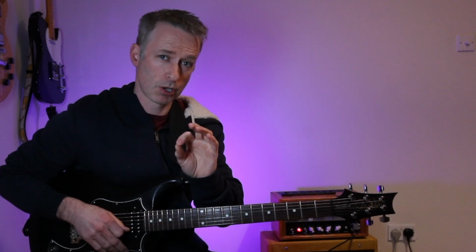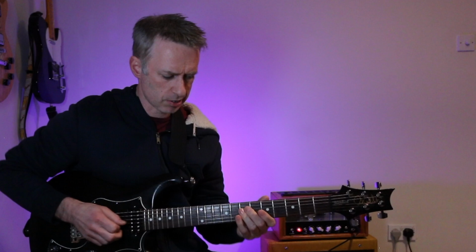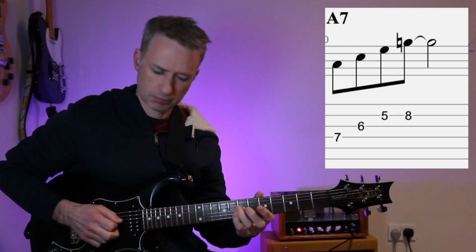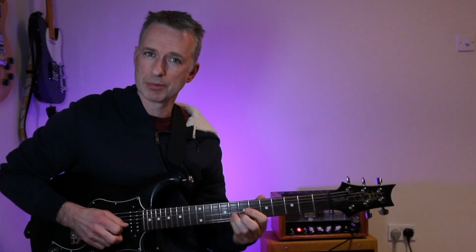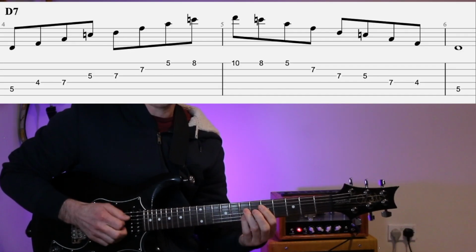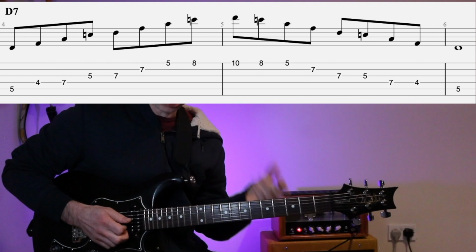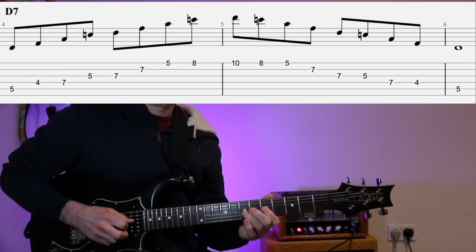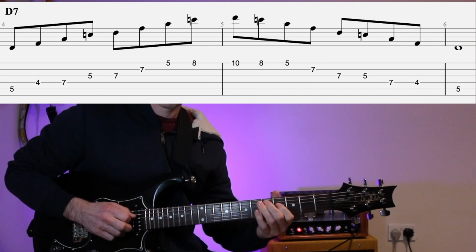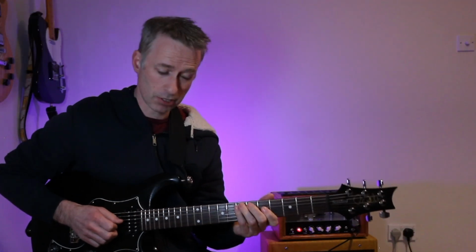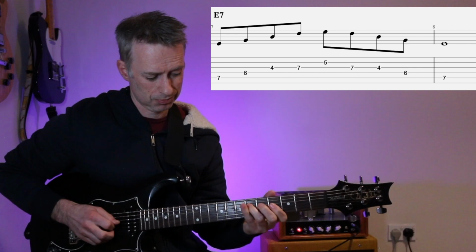I don't always like to do the whole thing because it feels like I'm trying to crowbar it into my solo. I like to do little bits like this. It's a nice sweepable lick as well. Down, down, down, up. I could do the same on the D7 chord. The arpeggio would be here. On the E7, I could do this. I could go.